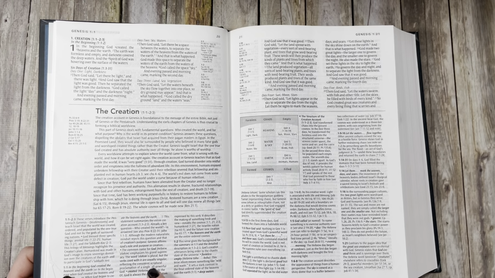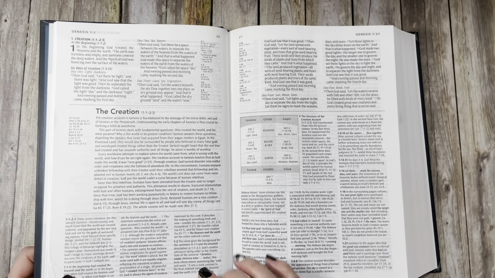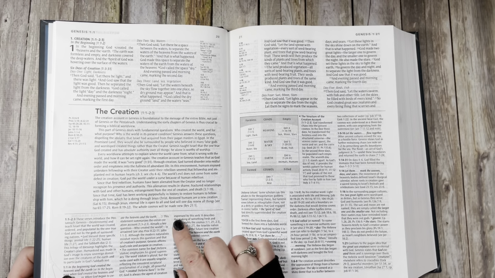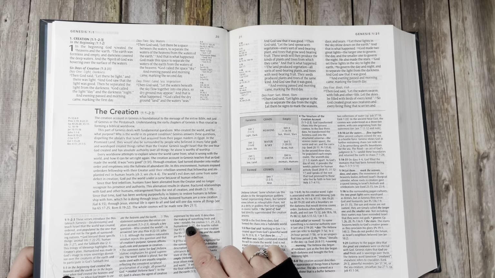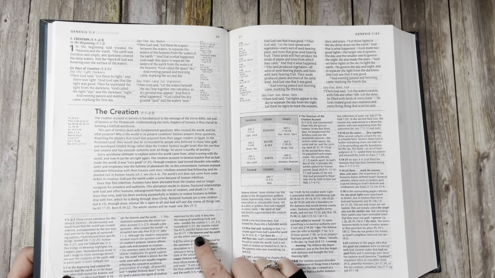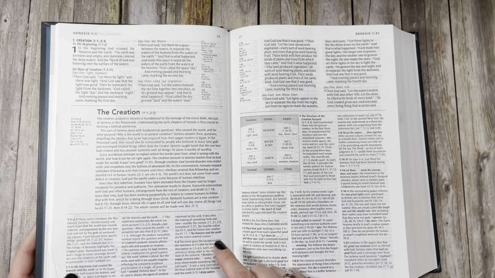The word Elohim is plural, but the verbs used with it are usually singular, reflecting the consistent scriptural proclamation of a single, all-powerful God. And then created: in the Old Testament, God is always the agent of creation, expressed by this verb. It describes the making of something fresh and new, notably the cosmos, the Israelite nation, and the future creation. The heavens and the earth are the entire ordered cosmos.